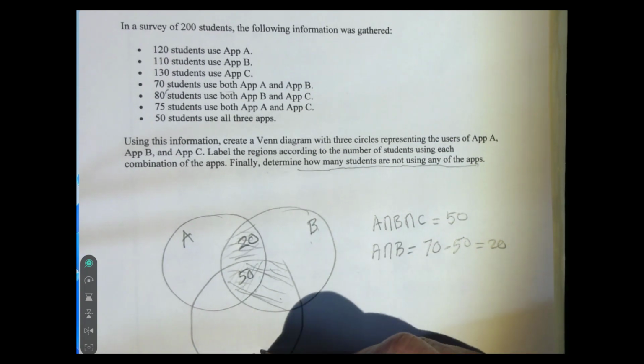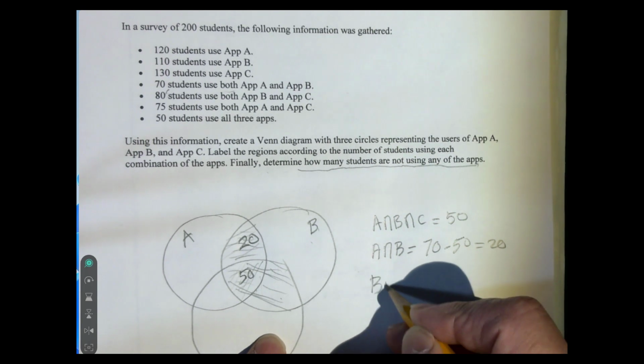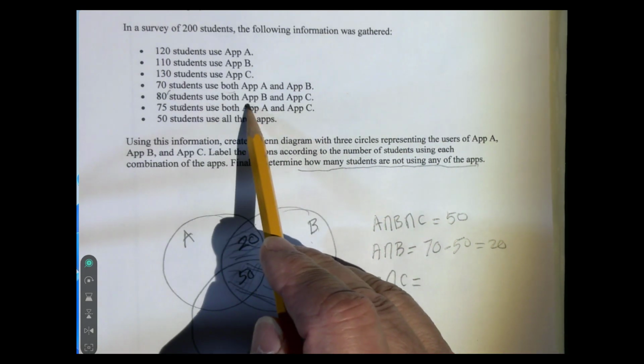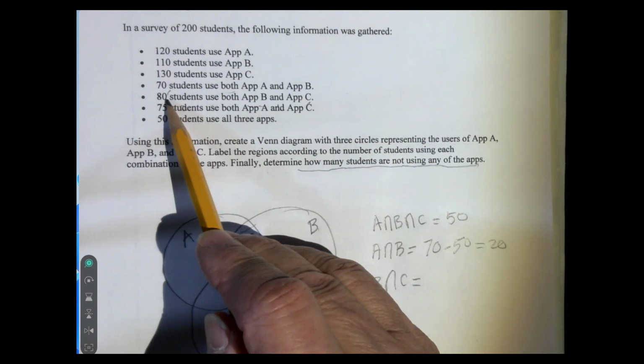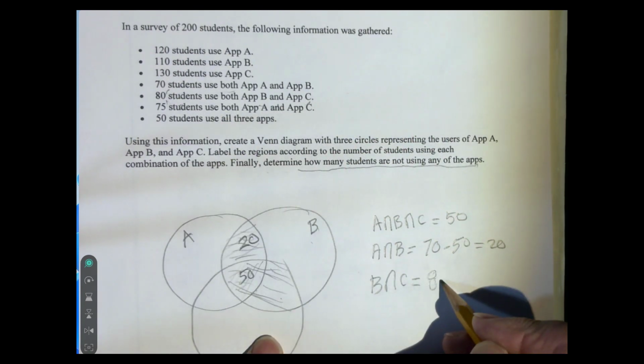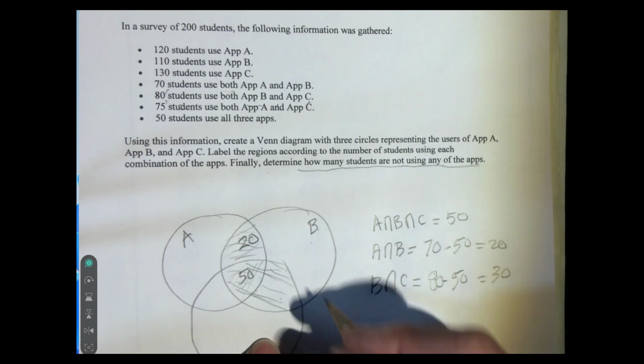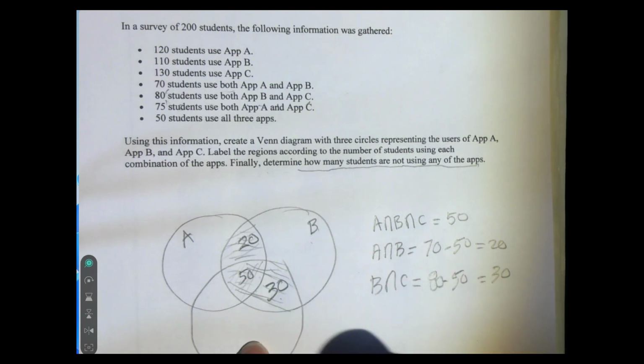Okay, now this region here, that's B intersect with C. Students using both app B and C. So we start with 80 minus the 50, and that gives us 30. 80 minus 50 gives us 30. So the 30 goes right here.